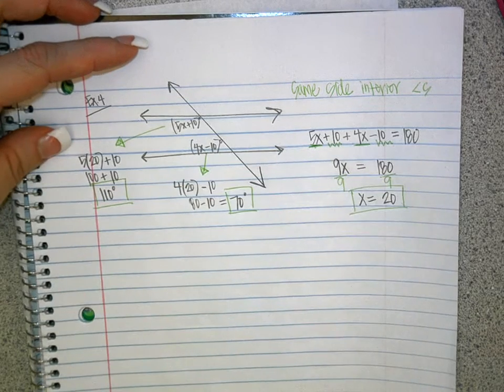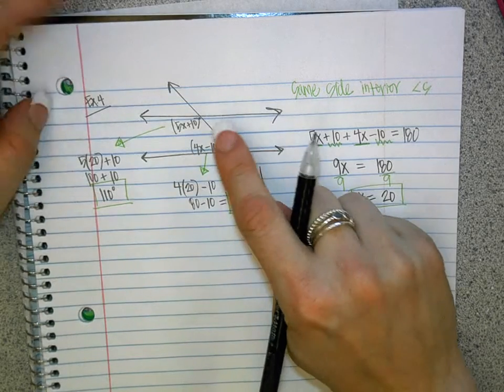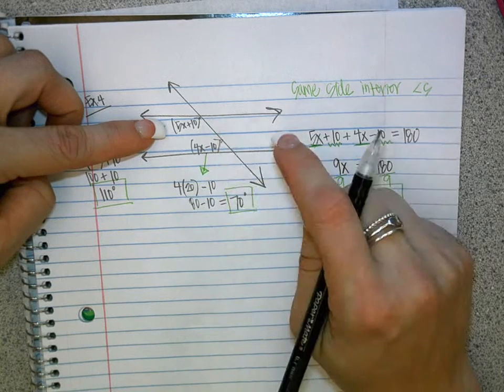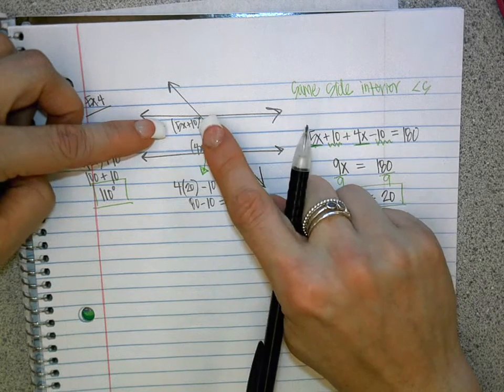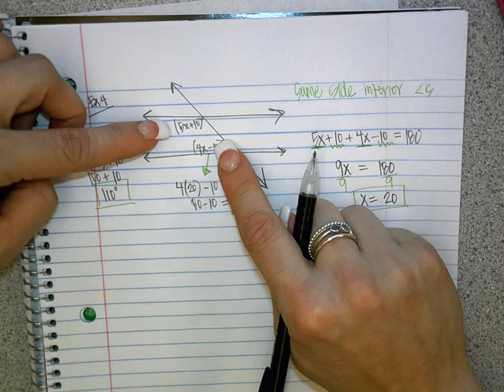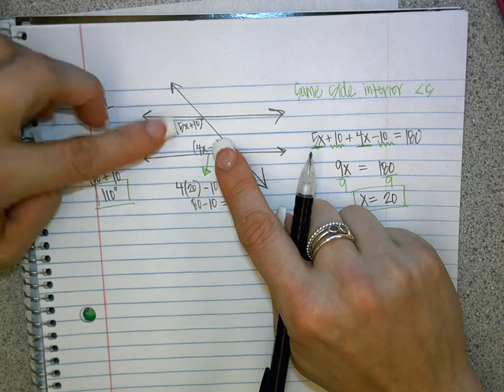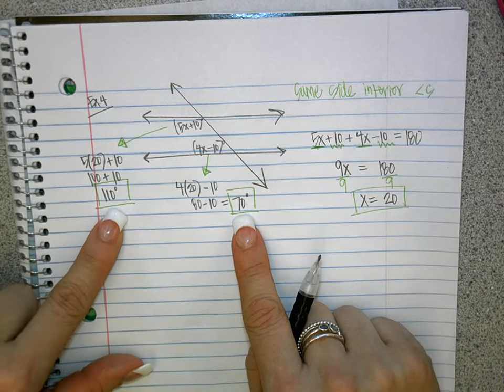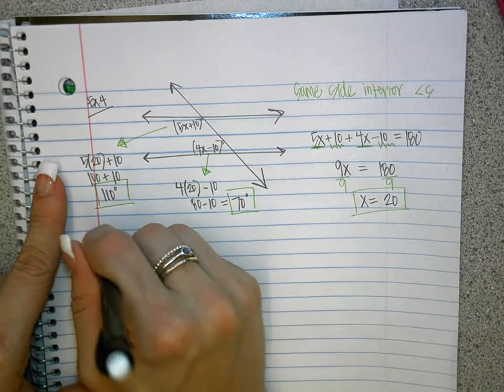Now, is there maybe an easier way that you could have done this one to find out what it was instead of plugging in? Yeah, you could do 180 minus the one that you already found. Okay, but either way, it's going to work because these are supplementary. So supplementary means if you added these two together, you would equal 180. And that works.